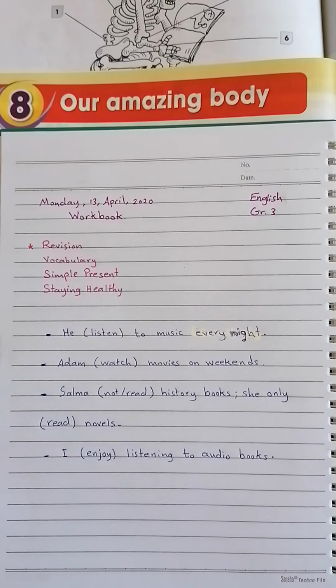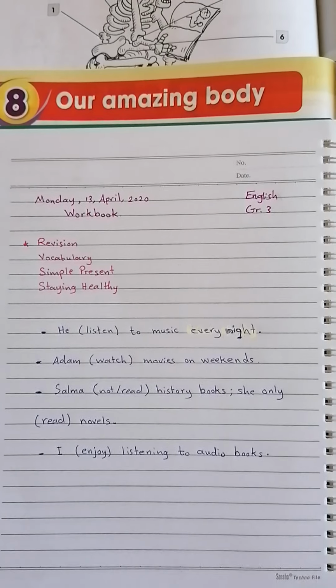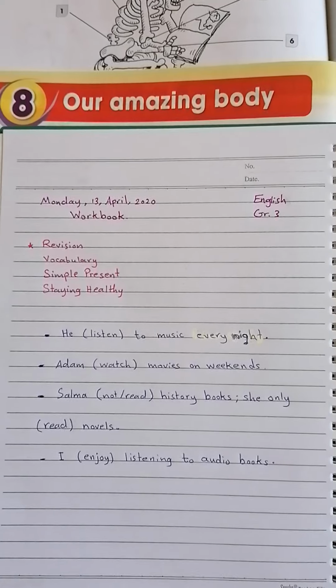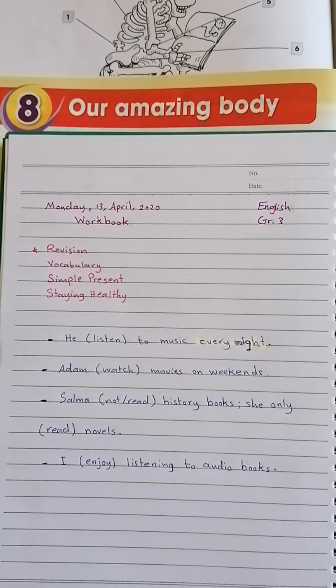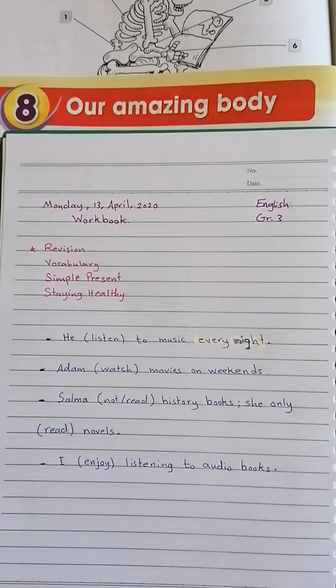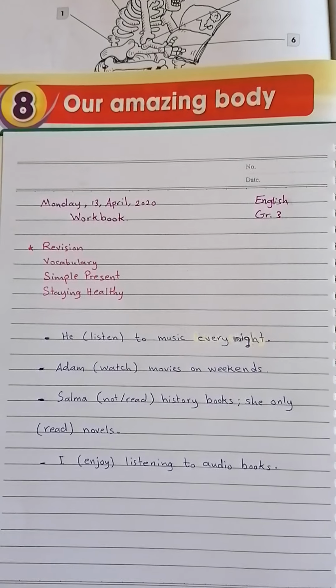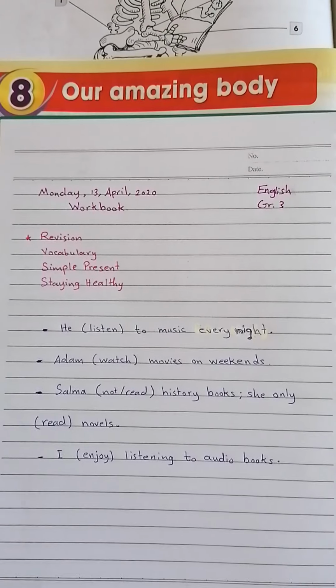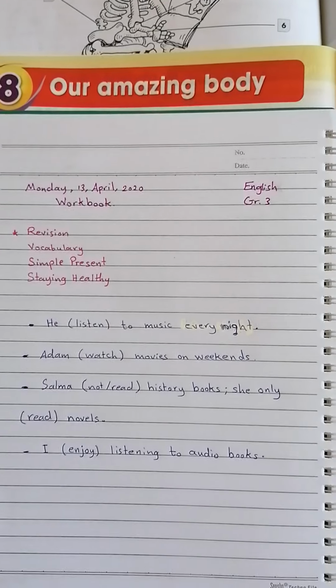What we will do now is I'm going to explain today's lesson. I will give some exercises. I hope you will do them before this Zoom lesson so that we can discuss them during our lesson. Okay? So let's do a revision today.